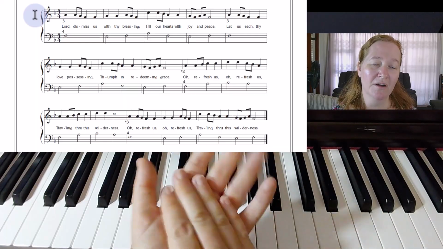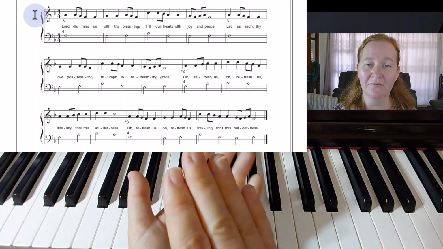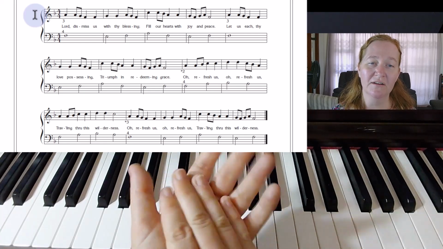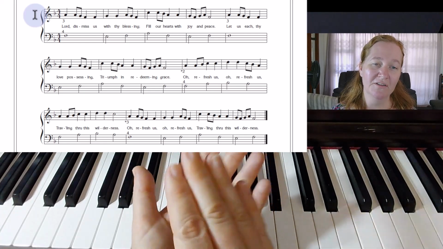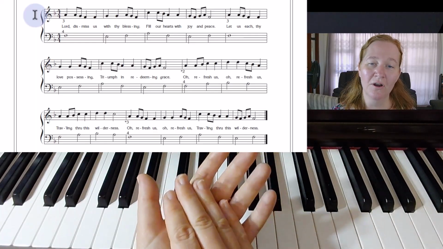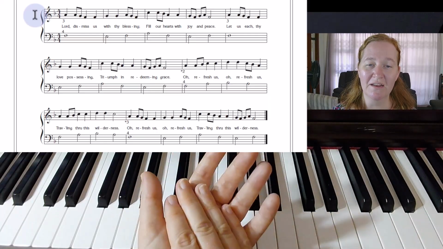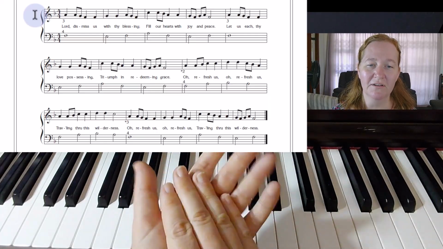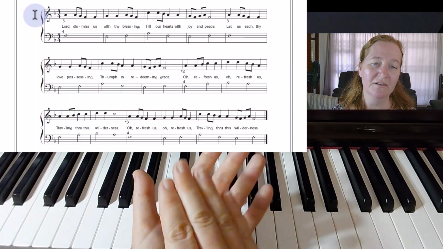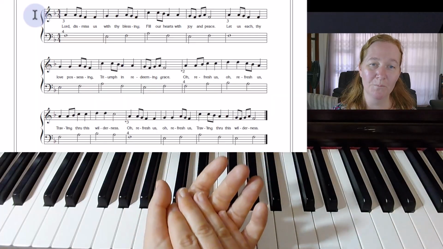3, 4, 1, 2 and 3, 4, 1, 2, 3 and 4, 1, 2 and 3, 4, 1 and 2 and 3, 4, 1, 2 and 3, 4, 1, 2, 3, and 4, 1, 2, and 3, 4, 1, 2, 3, 4, 1, 2, and 3, 4, 1, 2, 3, and 4, 1, 2, and 3, 4, 1, and 2, and 3, 4.